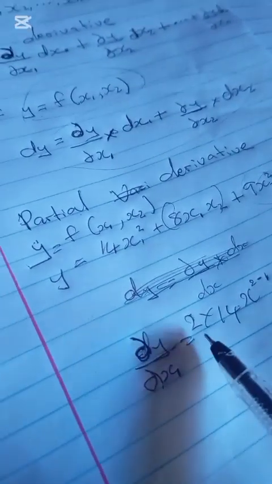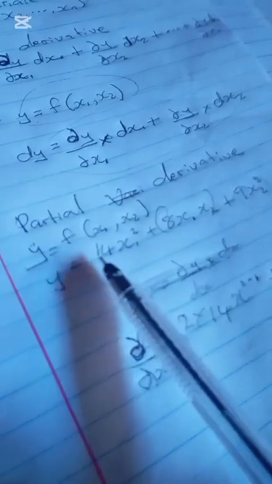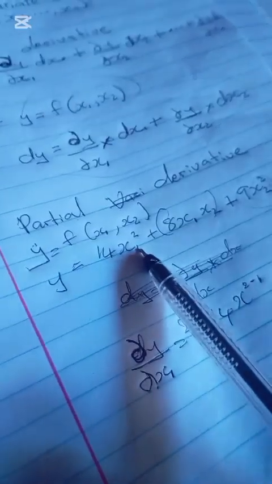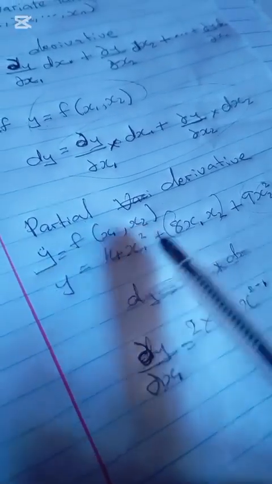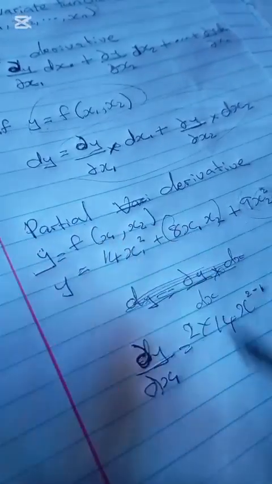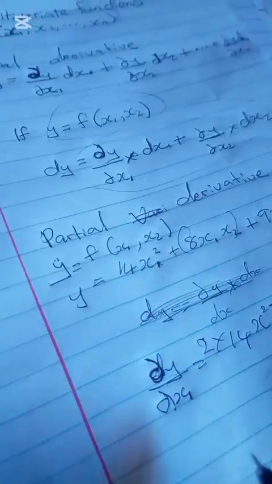So equals to what? And you will now look for anyone that has x1. That's why this one and this 2 that you see here is very important, so that you will not mix it up. So you look for the one that has what? x1. That's the one you will differentiate.